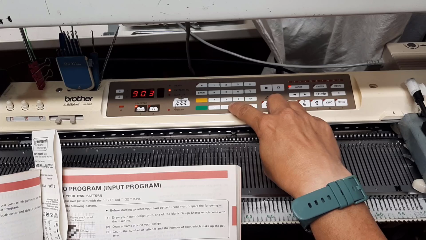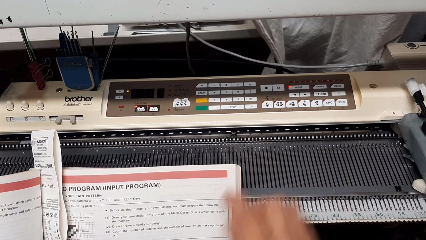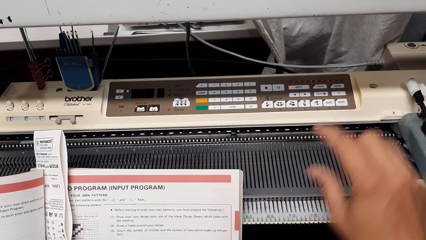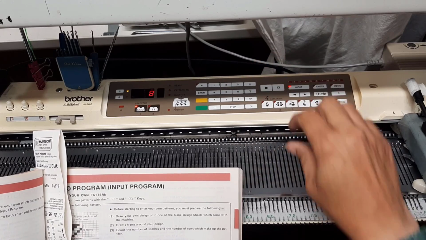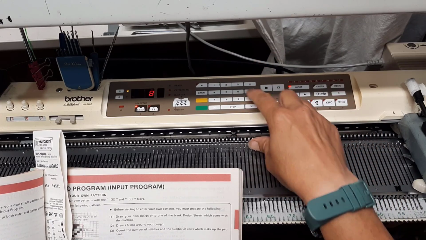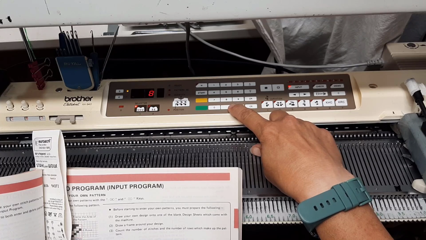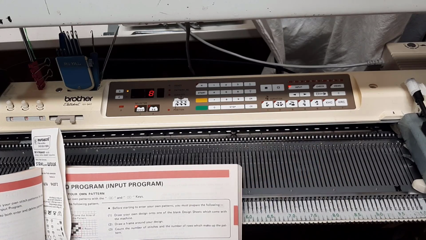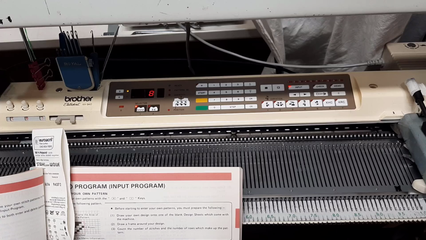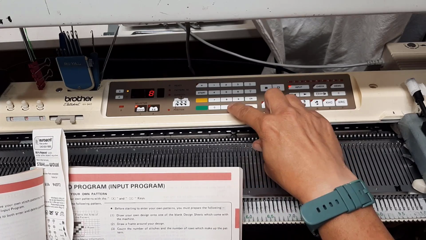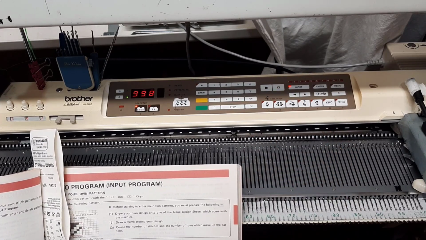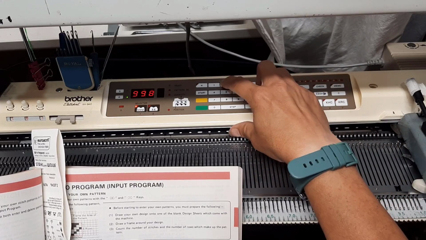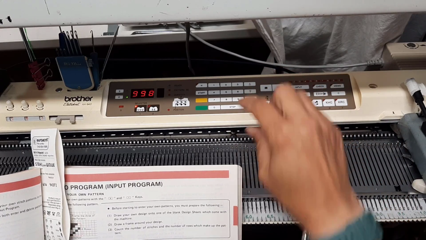Okay. Step key. So number of stitches. It is 8 stitches. Step. Number of rows. Okay, why?